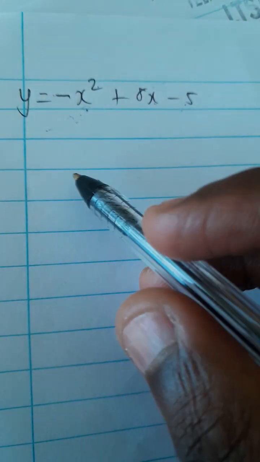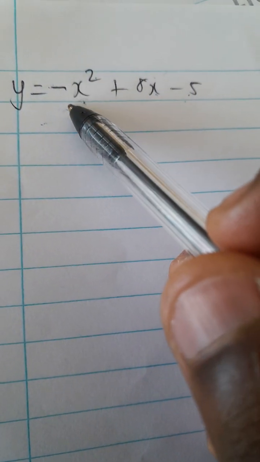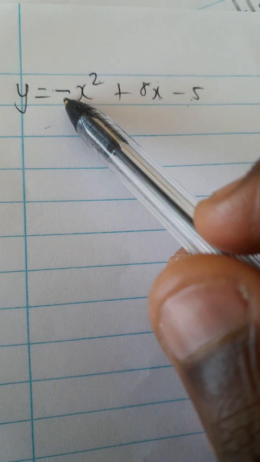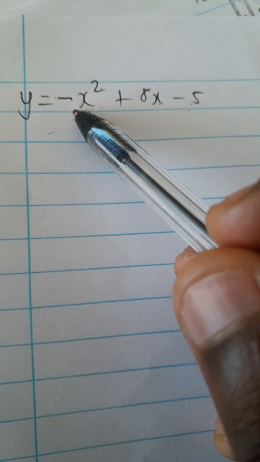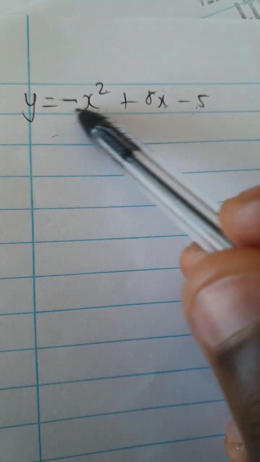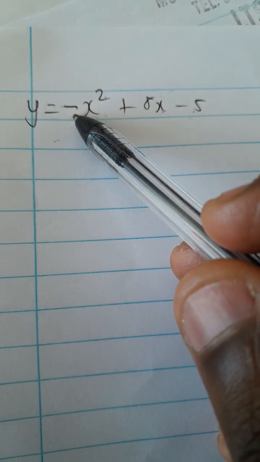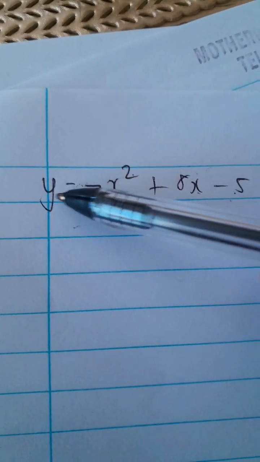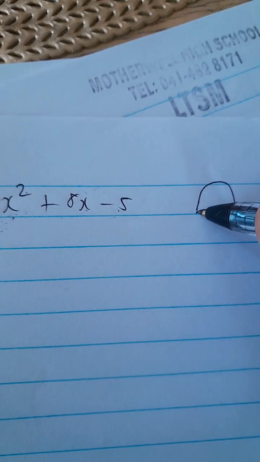I'm going to show you step by step how we complete the square of a quadratic expression. But the first thing you need to look at in this expression is the x squared term, its coefficient. Remember, the coefficient is the number before the variable. Is the coefficient positive or negative? In this case it is negative, which would mean that if we sketched this function, it would be a quadratic expression, a parabola, concave down.